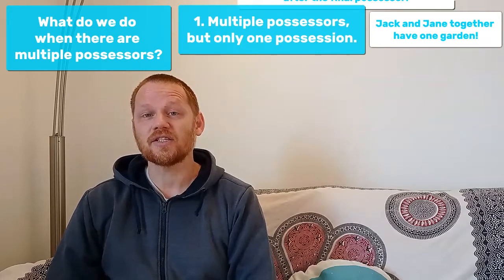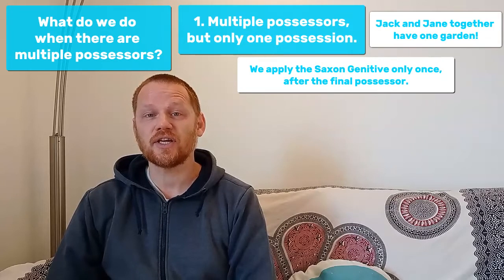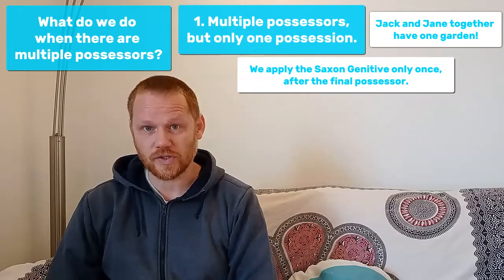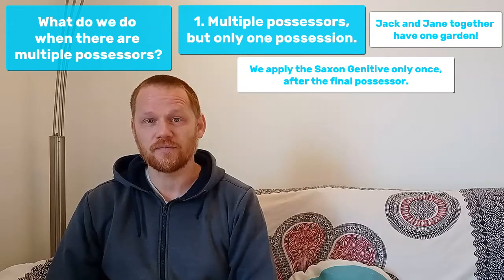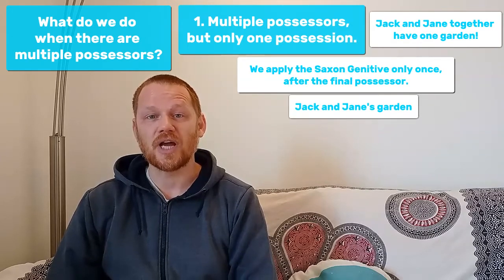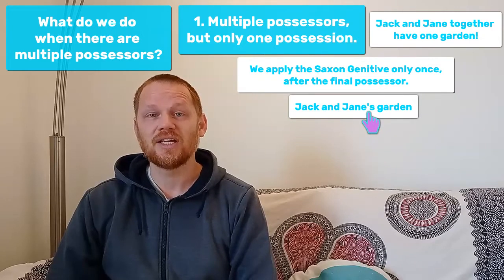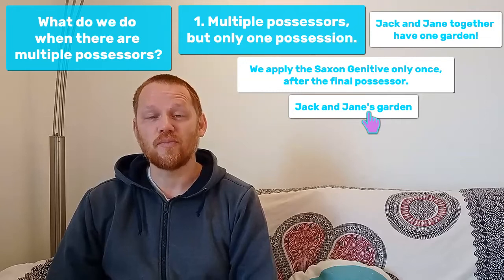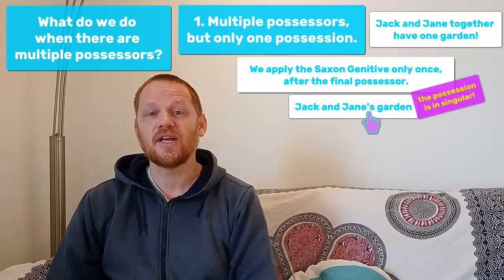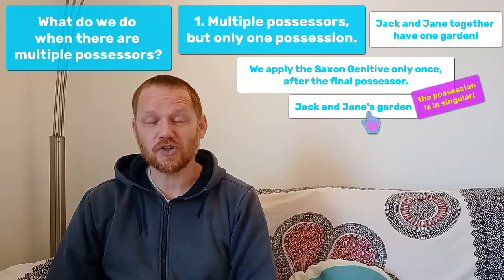In such case, we apply the Saxon genitive only once at the end of the expression of the possessors. For example, Jack and Jane's garden. Okay, so you see, we only use the Saxon genitive once, Jack and Jane's garden. Furthermore, you also notice that the possession garden is in singular.